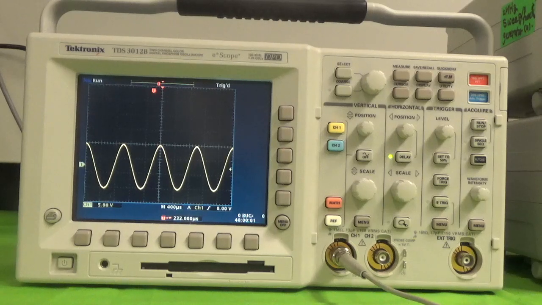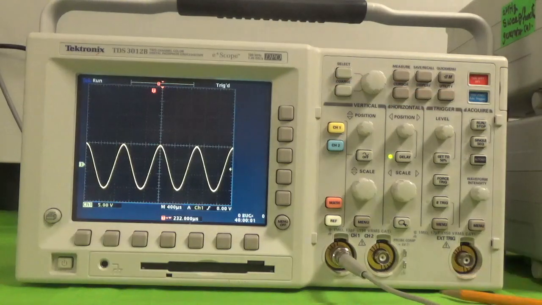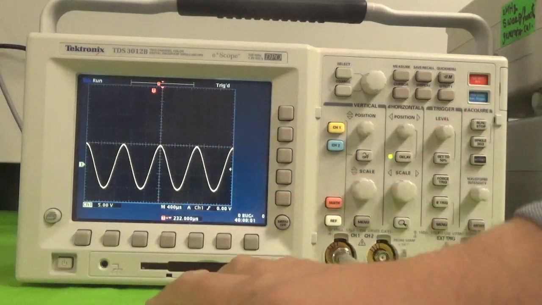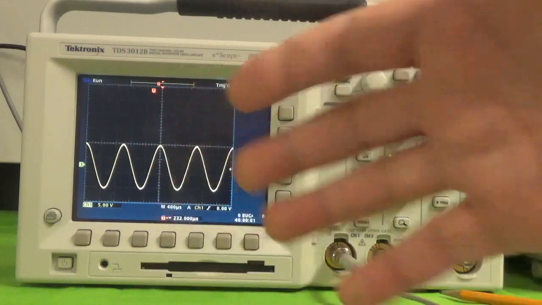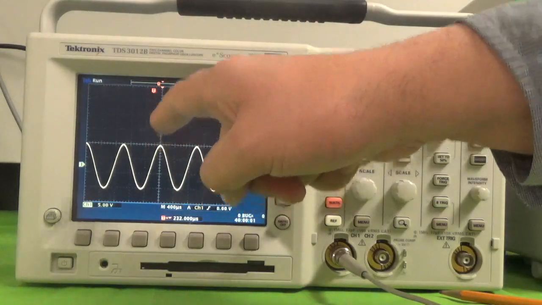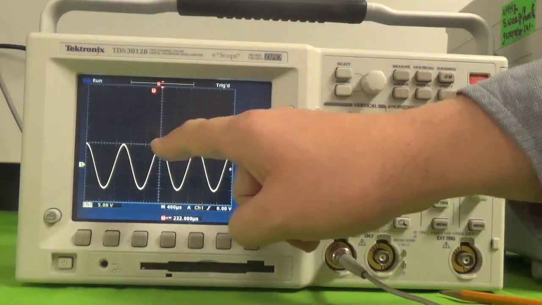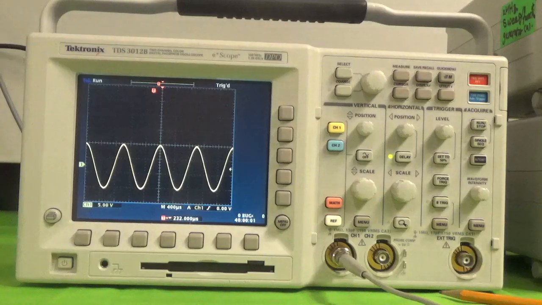So 2.5 times 400 microseconds is the periodic time. Now I will show you the numbers that we got and the reason for extracting them from here. I'm talking about the V peak to peak and the periodic time. Okay?